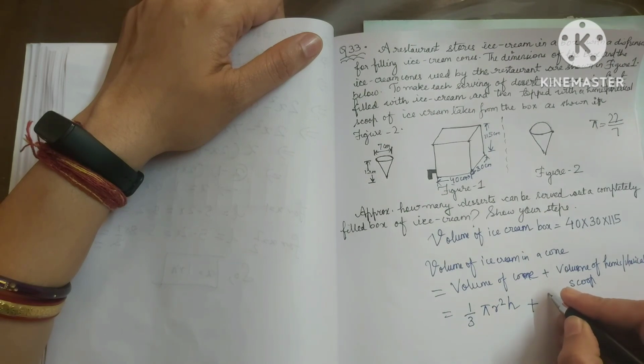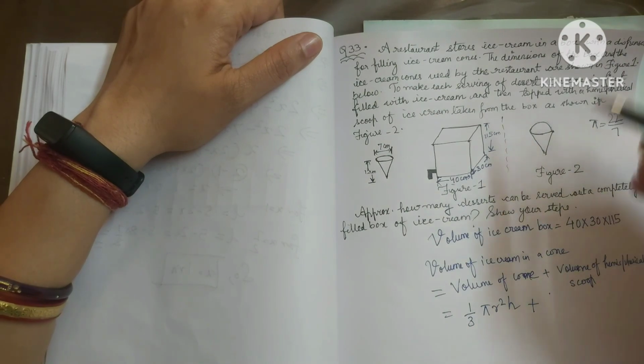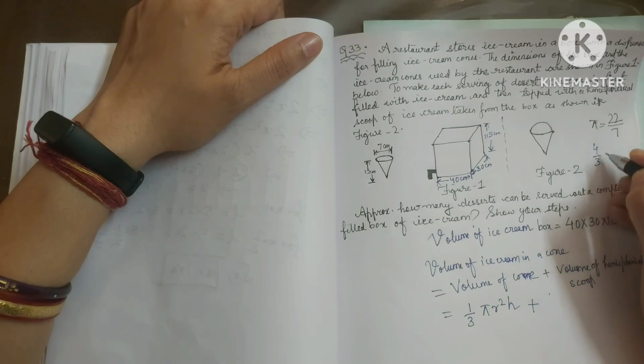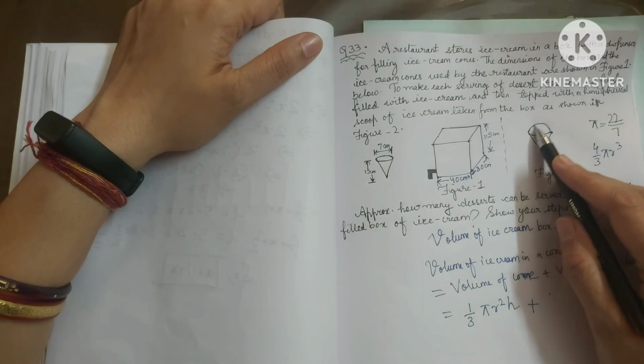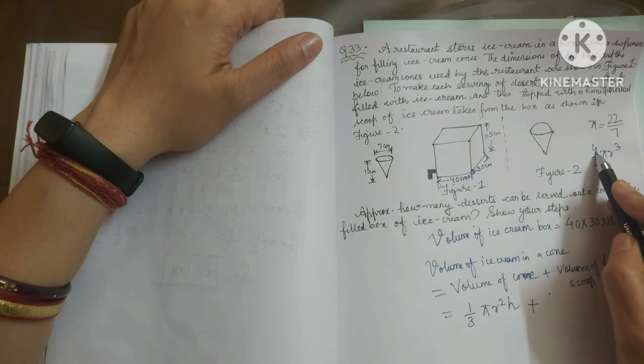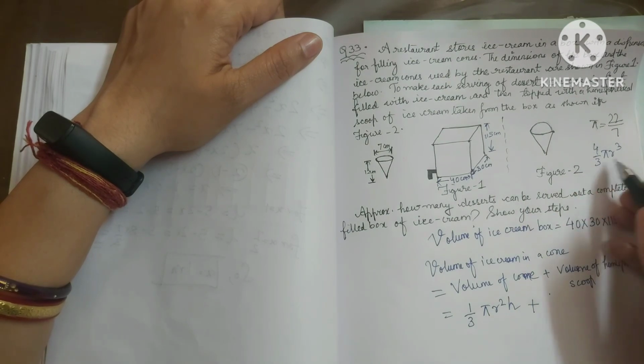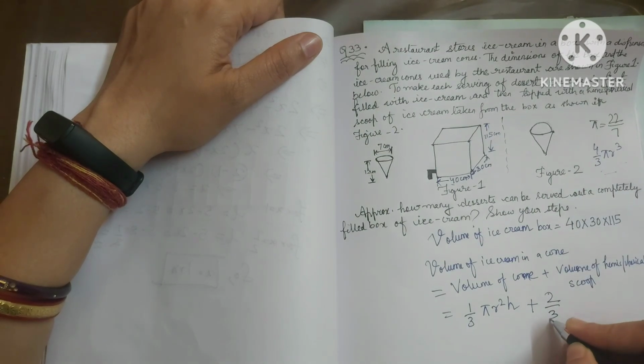It is 4 by 3. Total sphere is 4 by 3 pi r cube. But here it is a hemisphere, meaning half of a sphere. So not 4, it will be 2 by 3. Right? If I divide it by 2, what will it become? Numerator will be halved. It will be 2 by 3 pi r cube.